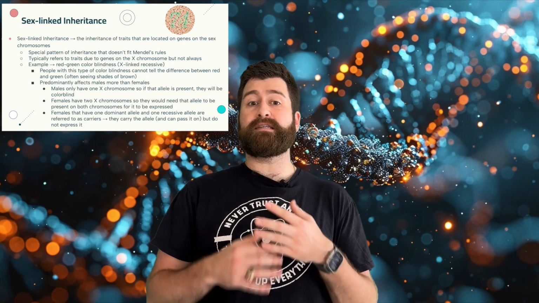Now that we've spent time talking about sex-linked inheritance, what is it specifically? By definition, it is the inheritance of traits that are located on genes on the sex chromosomes. Now, this is a special pattern of inheritance that doesn't fit Mendel's rules and typically refers to traits due to genes on the X chromosome, but that's not always the case.